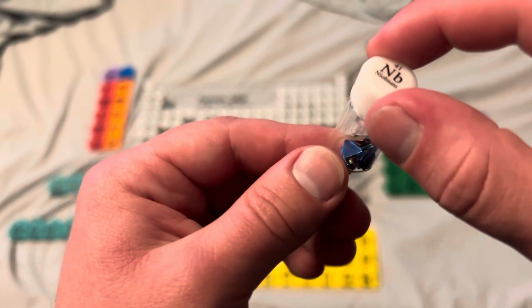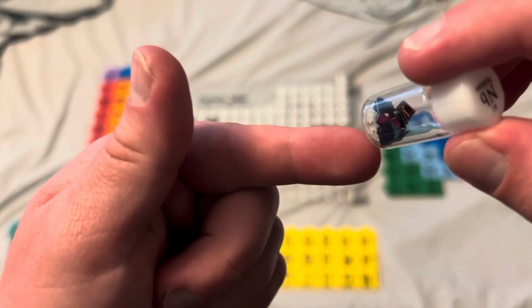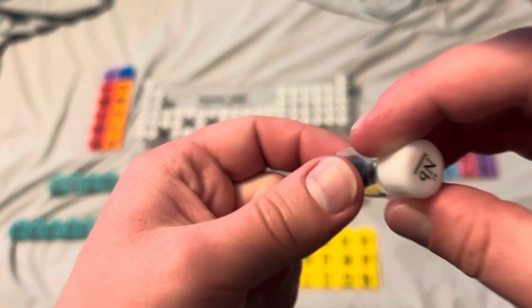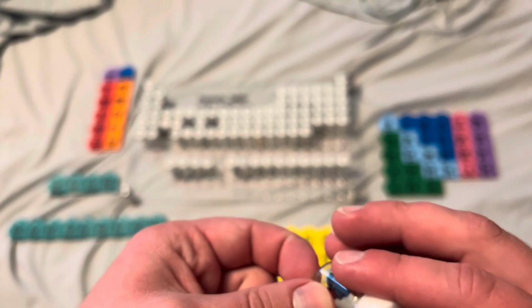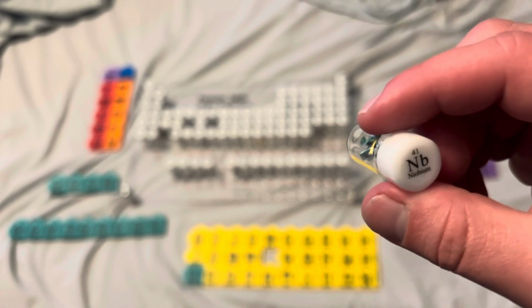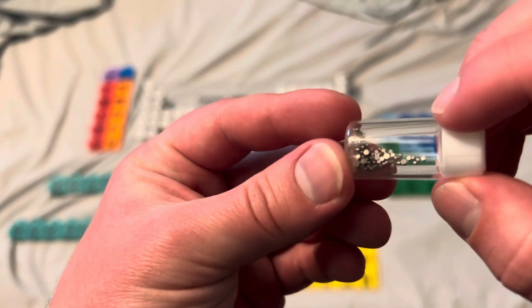Niobium, this is anodized. That's why it's colorful. They just send like an electrical current through it or something. I think they do the same with the magnetic metals to make them magnets. But it has something to do with light. I don't know. I couldn't explain it to you, but niobium, yeah. Molybdenum. Got a lot of little beads of molybdenum in there.